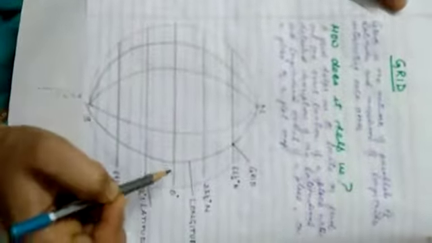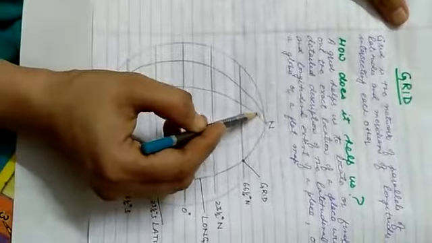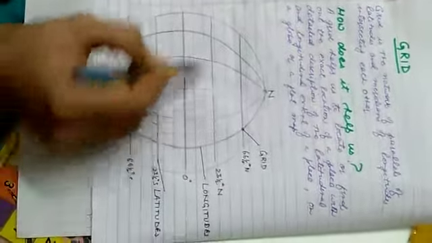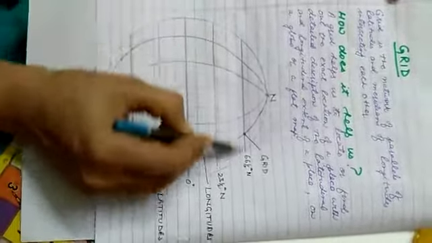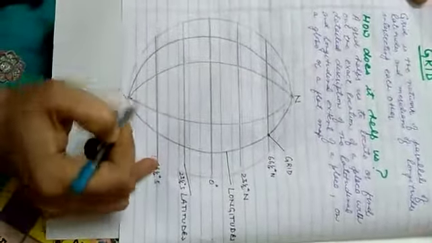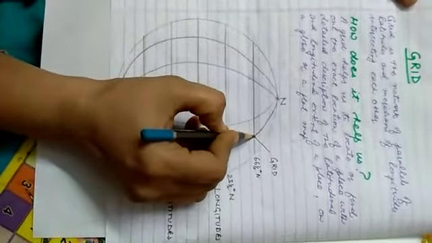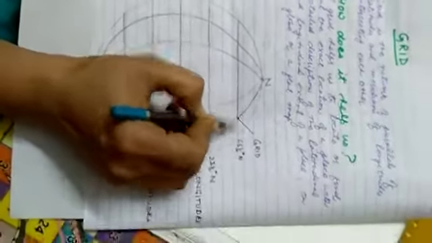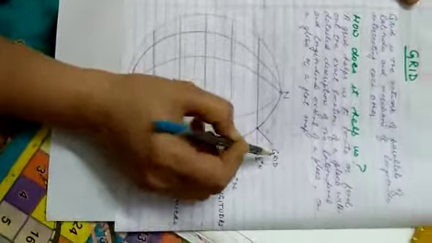And our next topic is grid. What is grid? Grid is a network of the parallels of latitude and meridians of longitude. Where these two lines meet, it is known as grid.